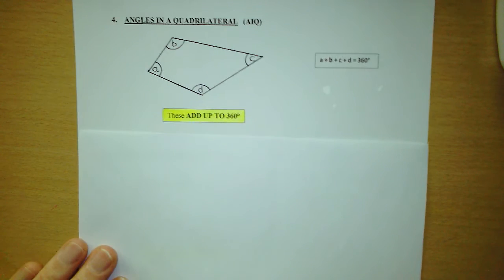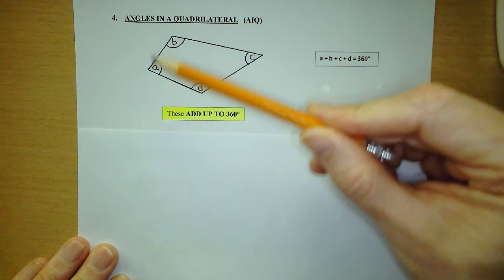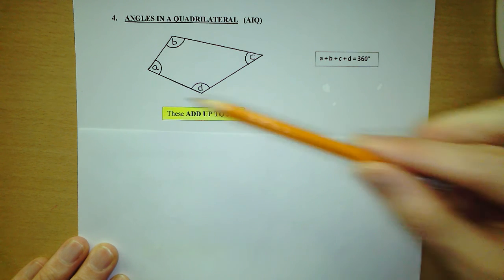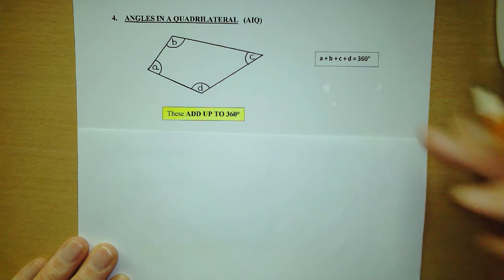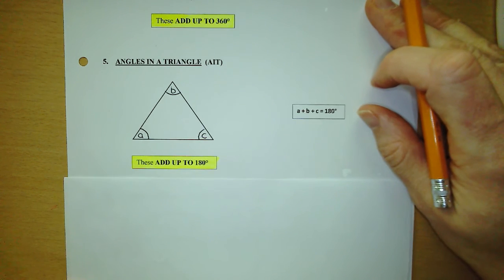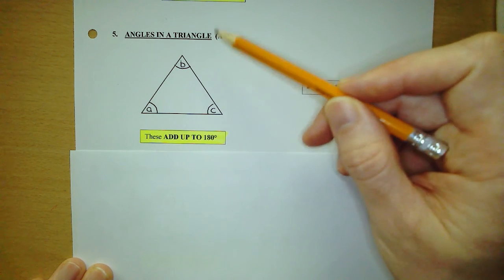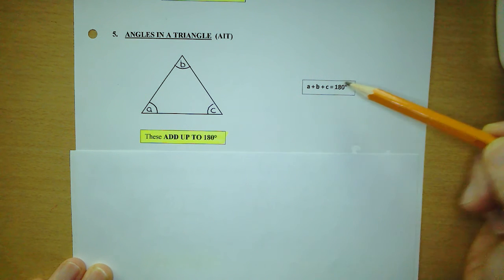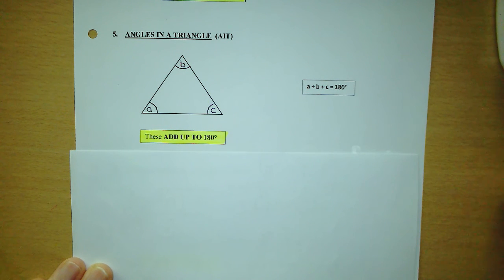The fourth angle property that we looked at before Christmas was angles in a quadrilateral, or AIQ for short, and we all know that all the angles in a quadrilateral add up to 360 degrees. So A plus B plus C plus D equals 360. Fifth angle property we looked at before Christmas was angles in a triangle, or AIT for short. And again, we all know that angles in any triangle all add up to 180 degrees. So A plus B plus C equals 180.